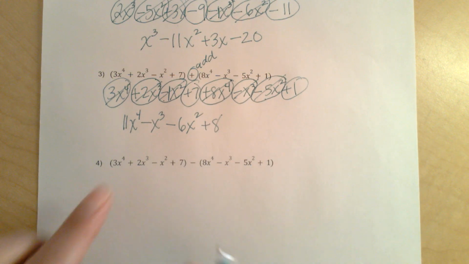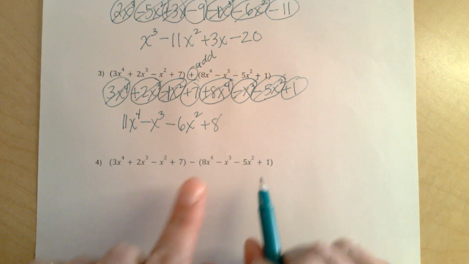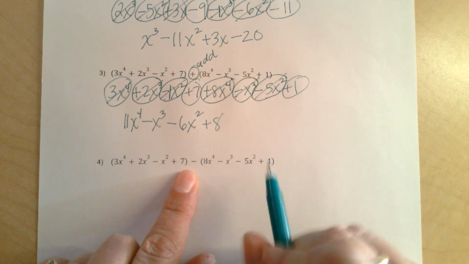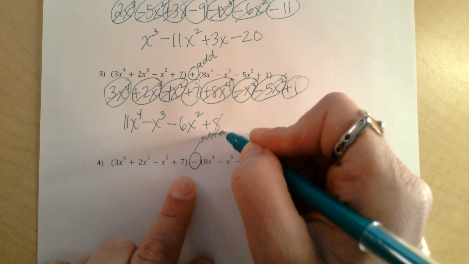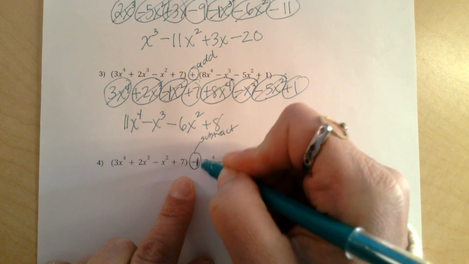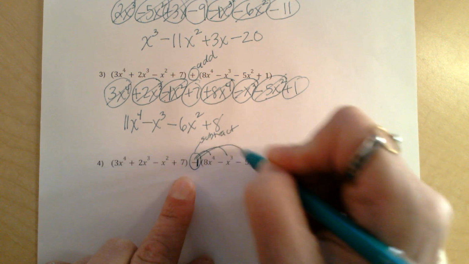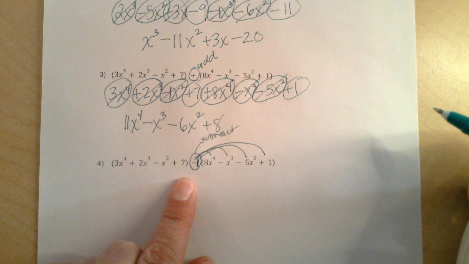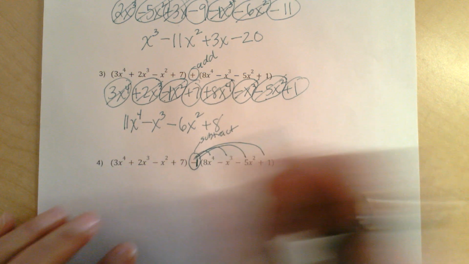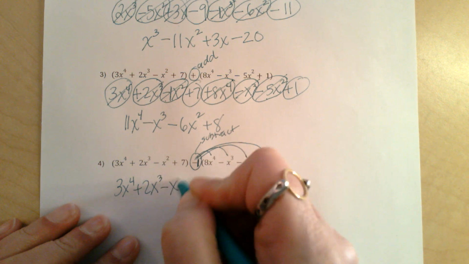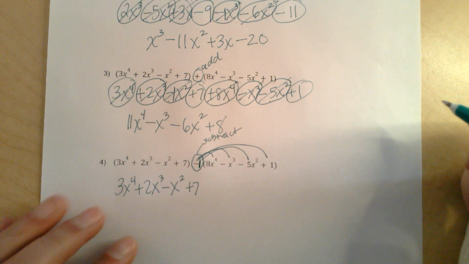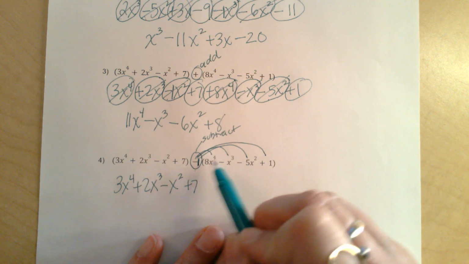And our last one for today, we have a set of parentheses here and a set of parentheses here. I notice in the middle, this is subtract. That means that this is really a negative 1, and I'm going to have to distribute to everybody. But before we do that, let's remove the first set of parentheses.